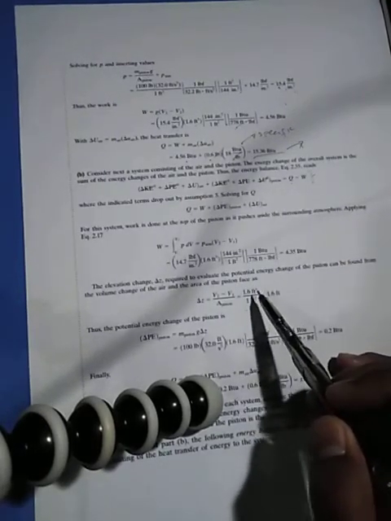Since we have an added term that we need to solve, which is the change of potential energy of the piston, we need the equation for potential energy, which is mg times the change of height or change of elevation, no? So we need to find the change of elevation, which is delta z.